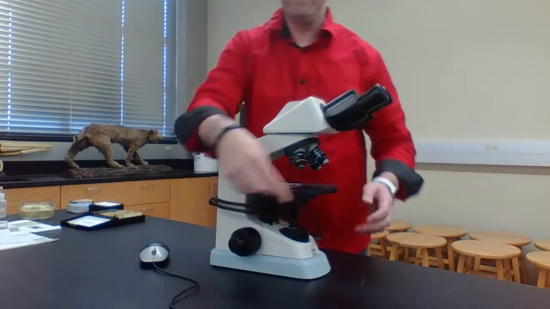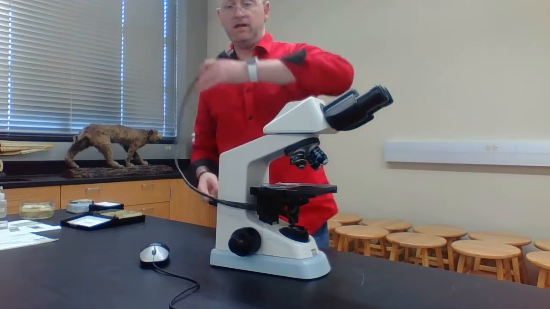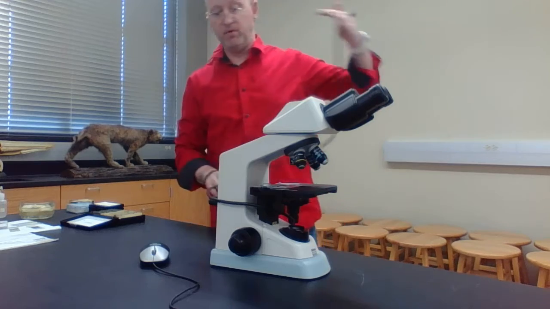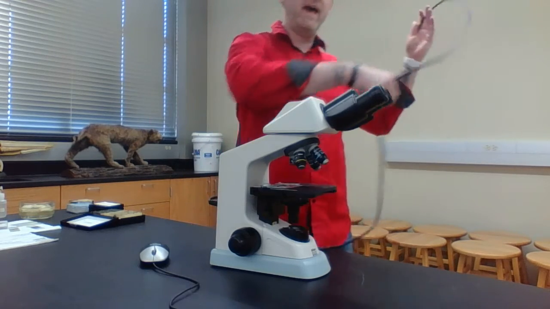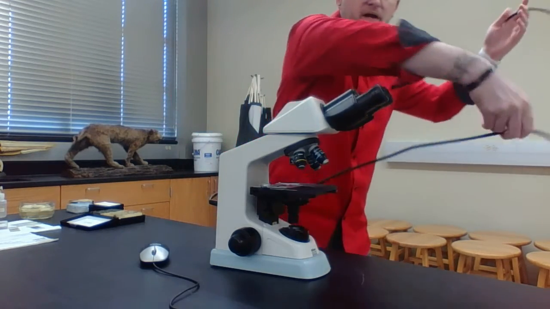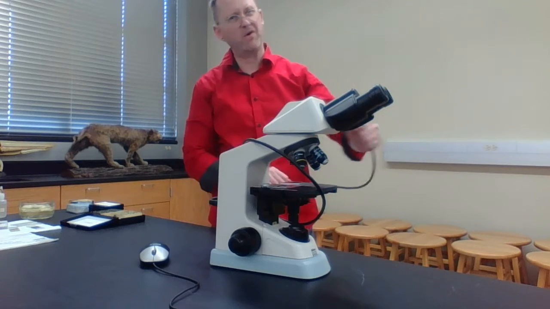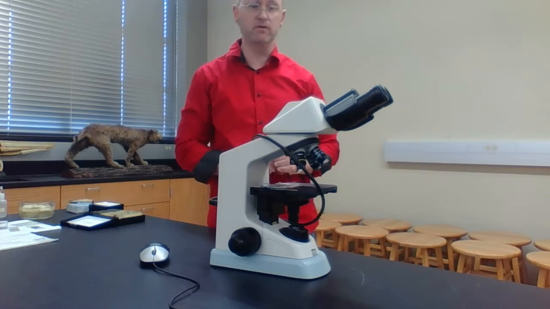Next, plug it in. And I do want to make a point. A lot of times when we pull them out or put them away, we take the power cord and wrap it around the microscope. You don't want to wrap it too tight, but you don't want it to be too loose.